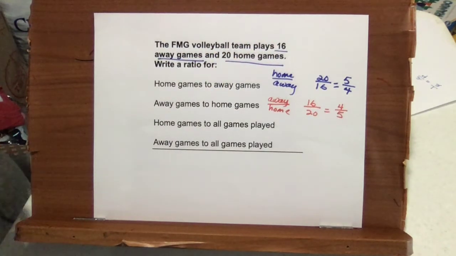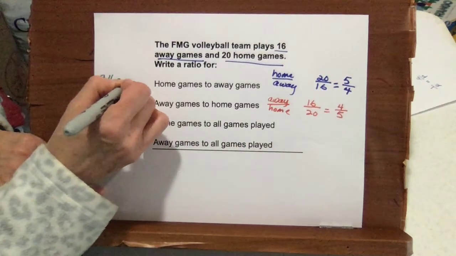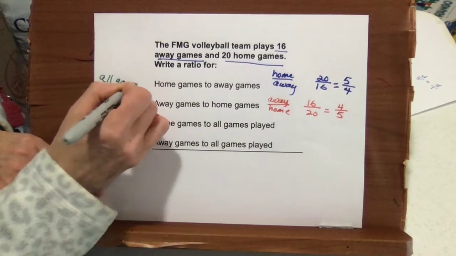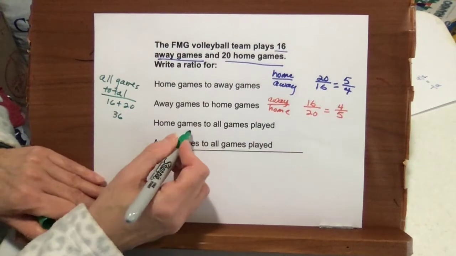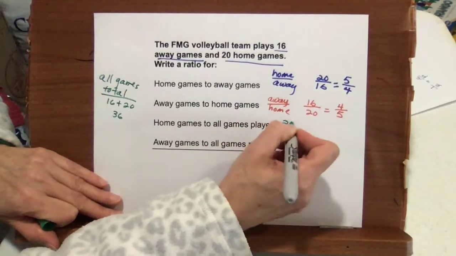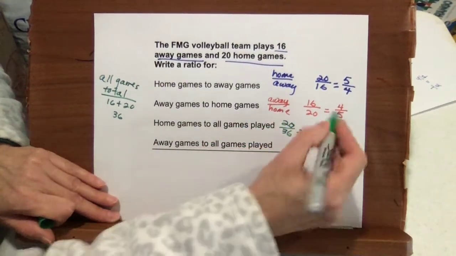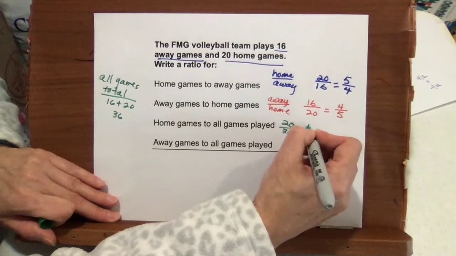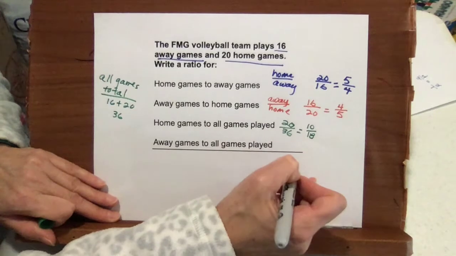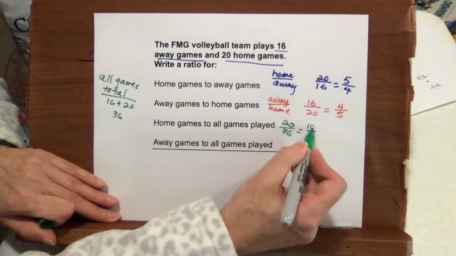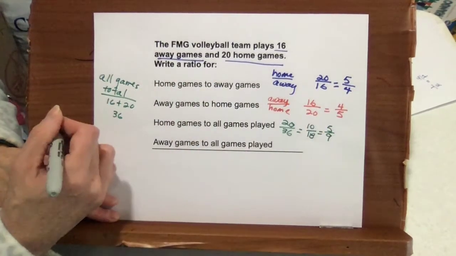And if we want to make a comparison of home games to all games, we have to total. So all games is going to be the total, which is going to be 16 plus 20, which is 36. So home games is 20. 36 is our total number of games. Again, they're divisible by 2 because they're both even numbers. So let's do that. And we say, all right, 20 divided by 2 is 10. 36 divided by 2 is 18. But you can see, again, we have more to do to reduce. So 10 and 18 are divisible by 2. So 5/9 would be our final answer.